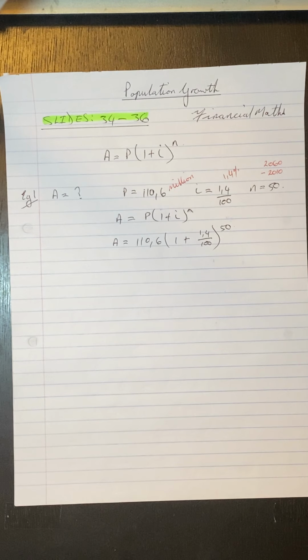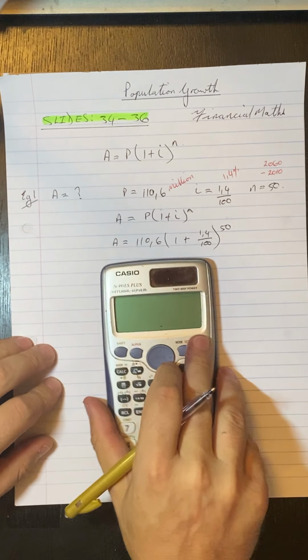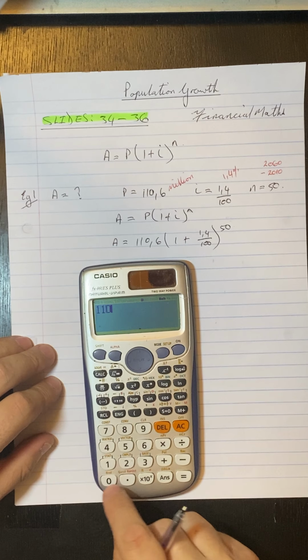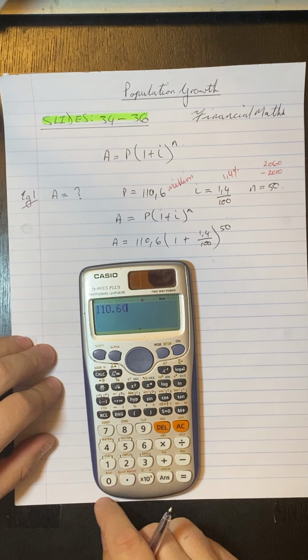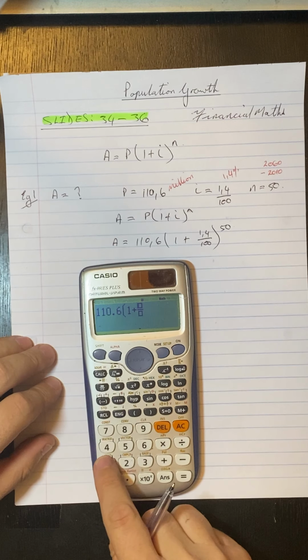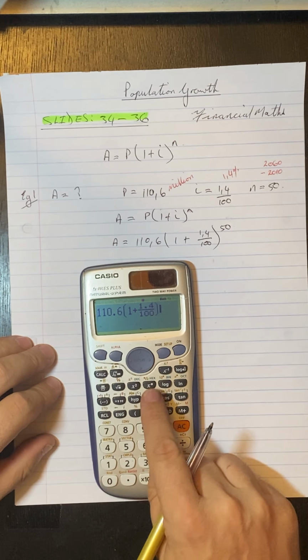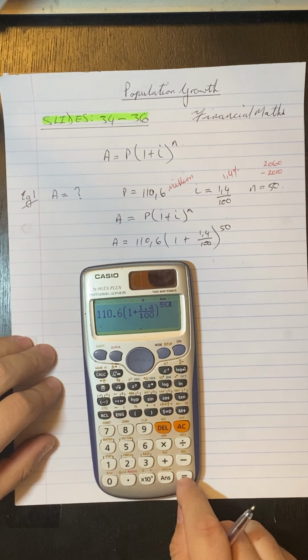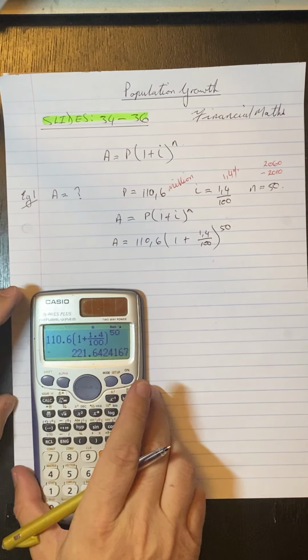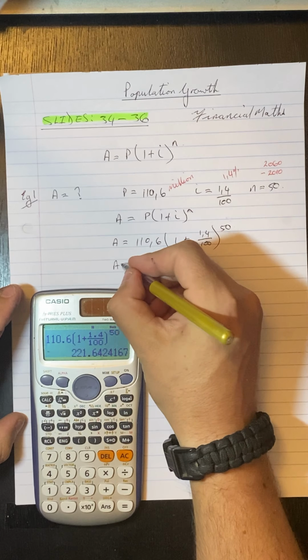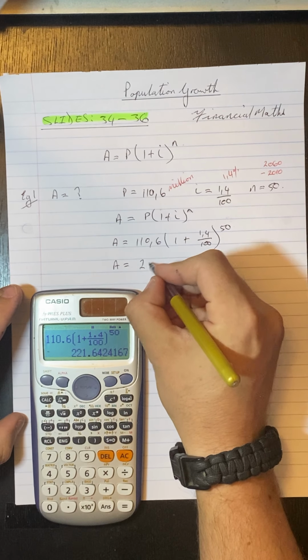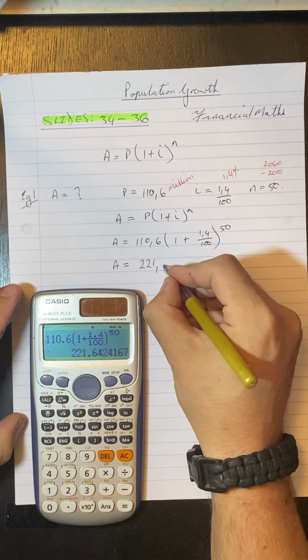Okay, so if I use my calculator now, we get 110.6(1 + 1.4/100)^50. Okay, so we get an answer of 221.6.